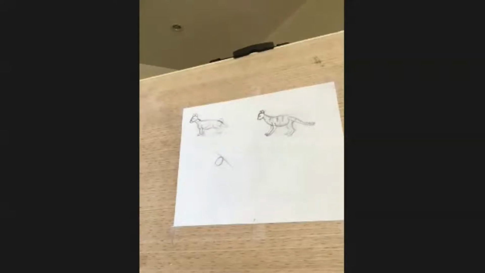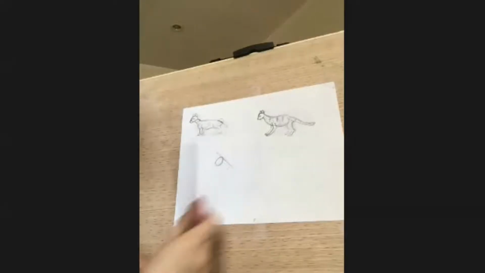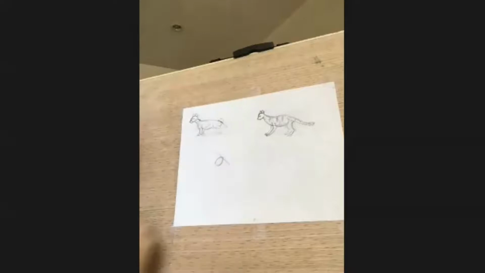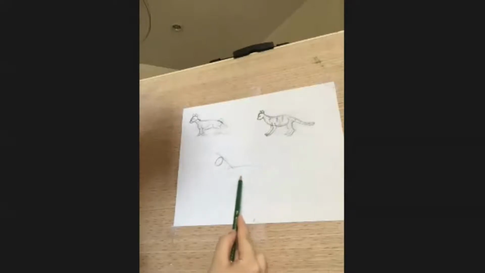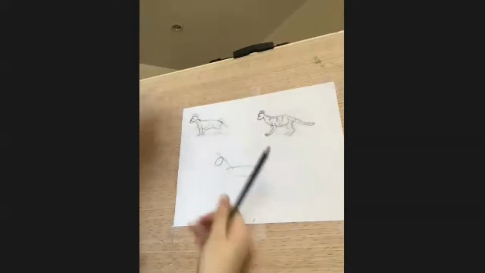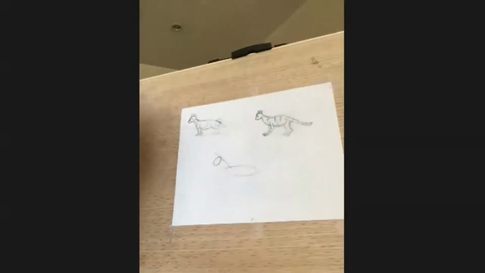And then you're going to want to have connecting to this line a big, long oval. That's going to be like the body. So, wait, you want to put the oval a little bit down here, right? Maybe smaller than that. Oval like that.